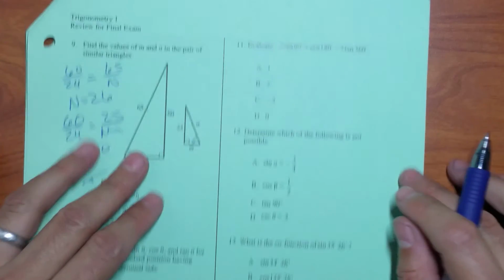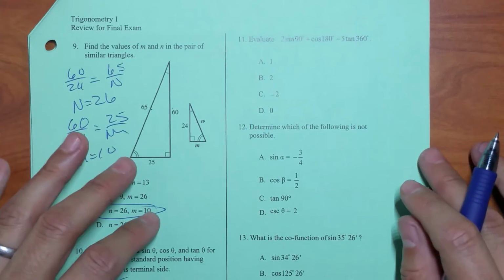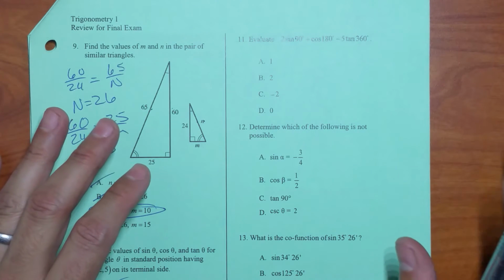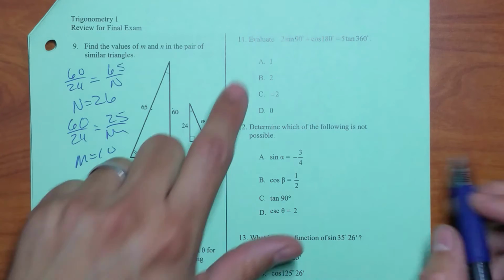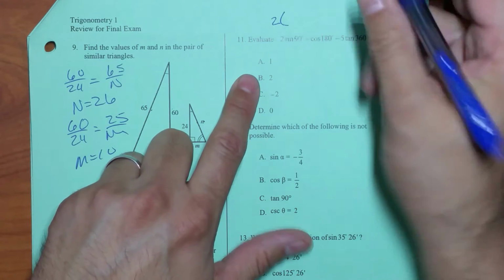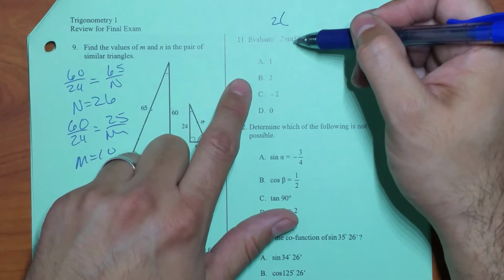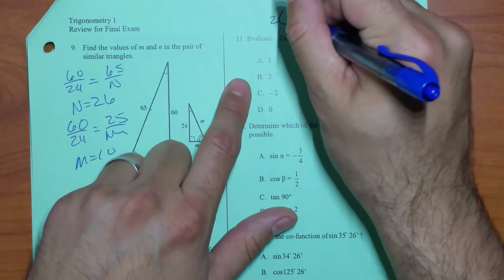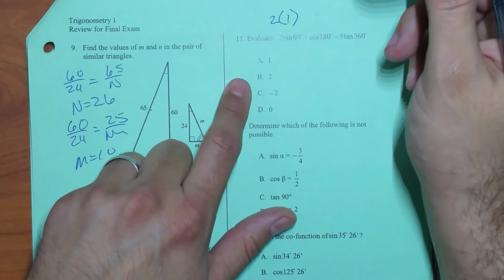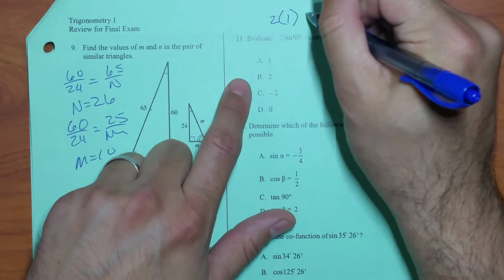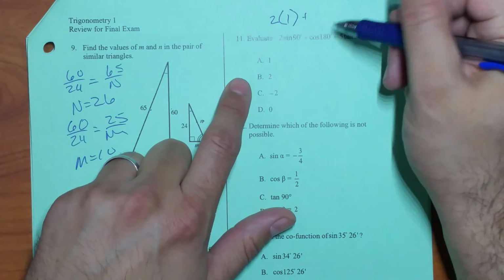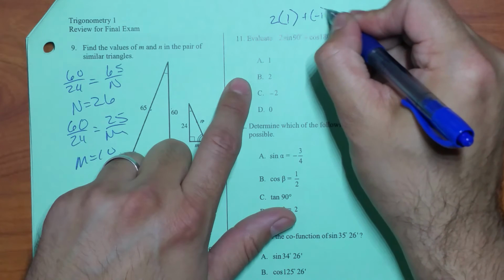Number 11. I'm going to show you guys 2 ways to do this one. The first one is going to be by hand. So this is going to be 2 times the sine value at 90, which is 1, plus the cosine at 180, which is negative 1.